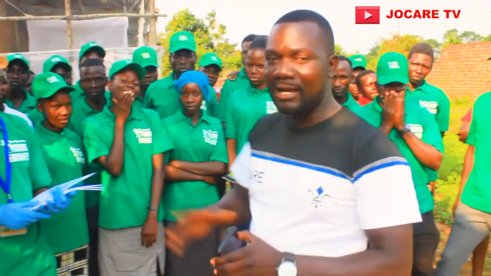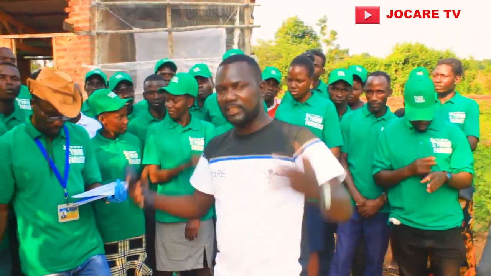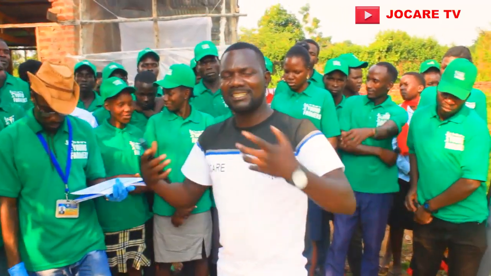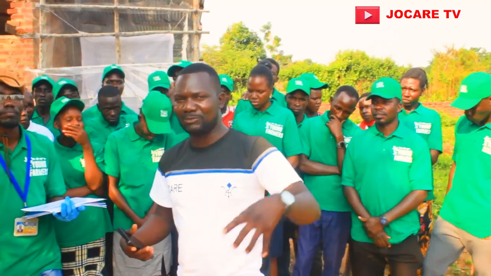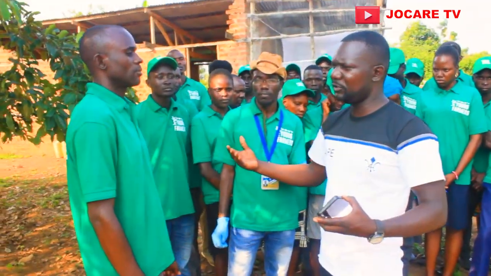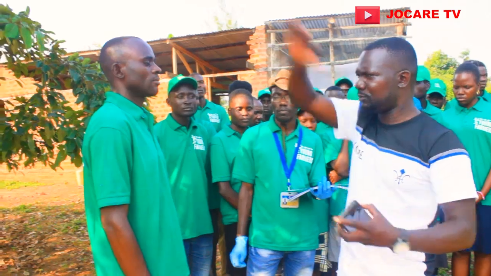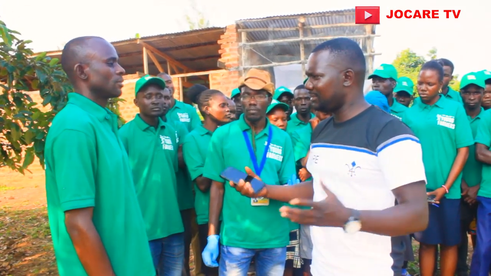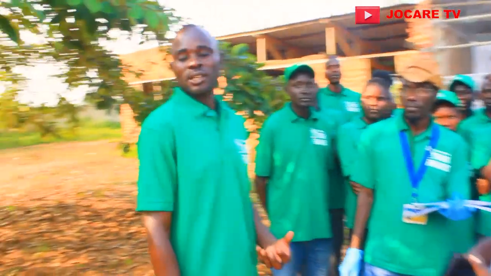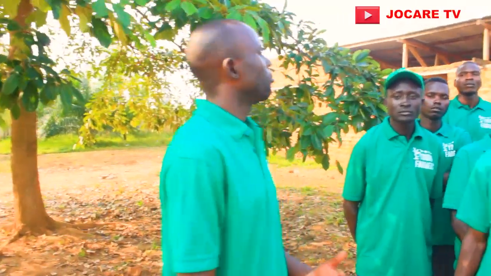And what these people are doing here is finding ways of getting money, putting money directly into their pockets. Are you going to have these groups all over Serere? What is the plan? Our plan here mostly is to make this a demo, whereby the whole of Serere will come and learn from here.